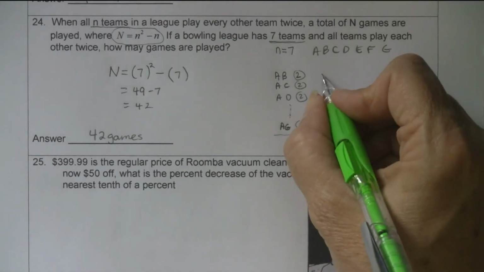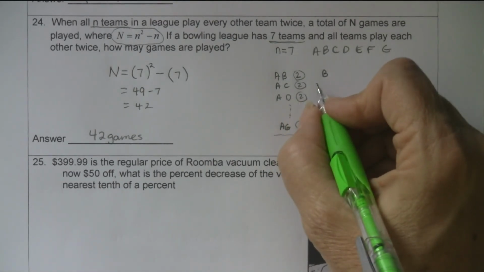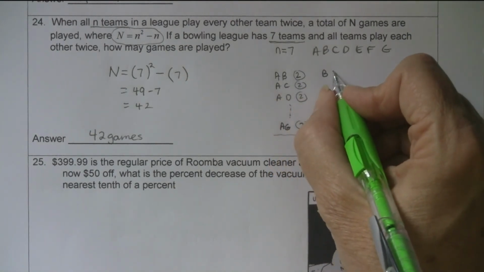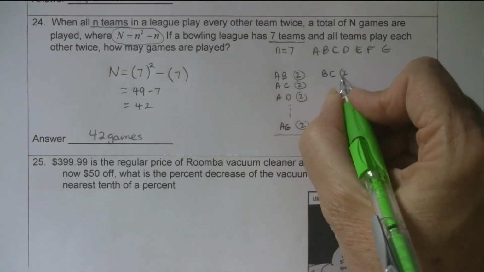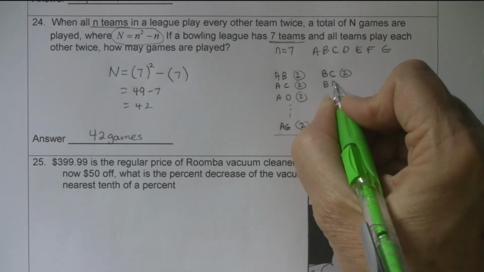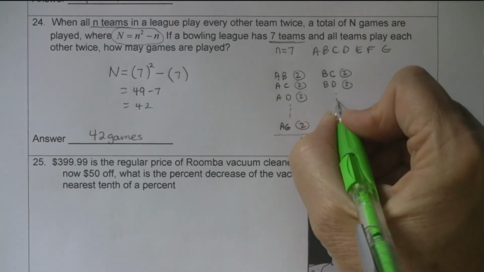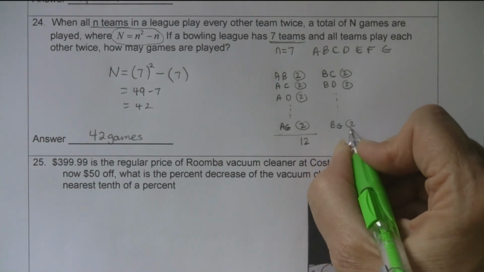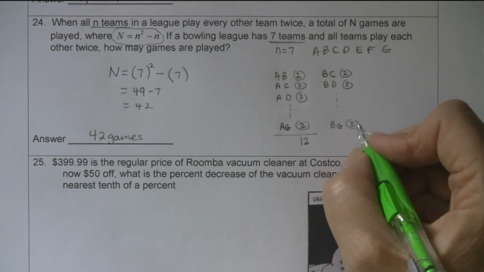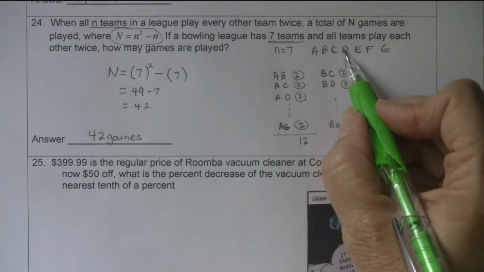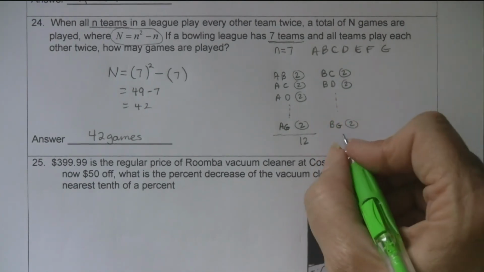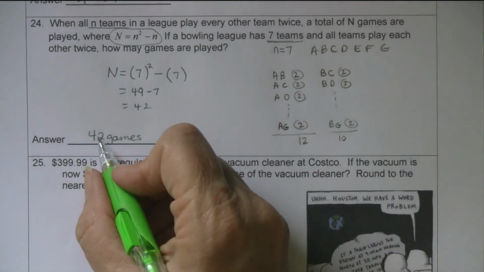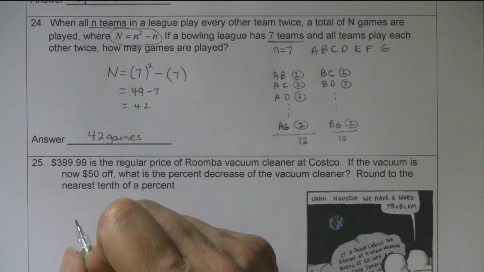And now we're going to have B playing. And I'm not going to include A because B's already played A, the 2 games they're going to play. So B is going to play C, 2 games. B is going to play D, 2 games. And on this would go until B and G play each other 2 games. And when I count that up, right, 2, 4, 6, 8, 10. It's going to be 10 games. So already we're at 22 games of the 42 that this formula is counted up.